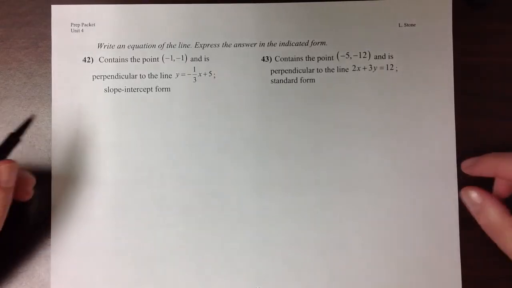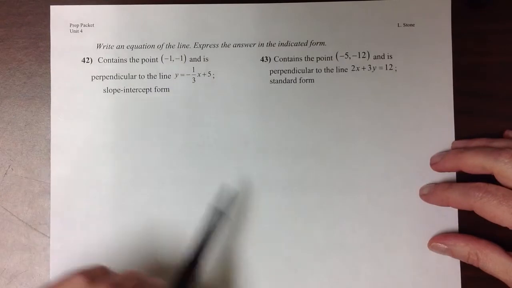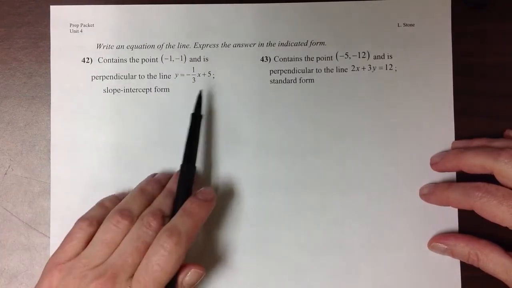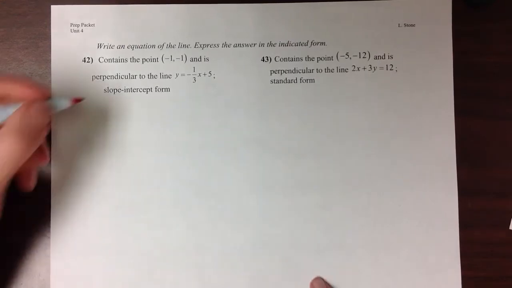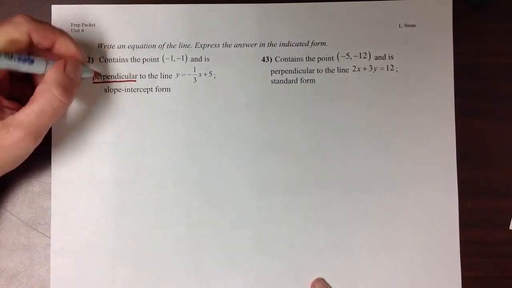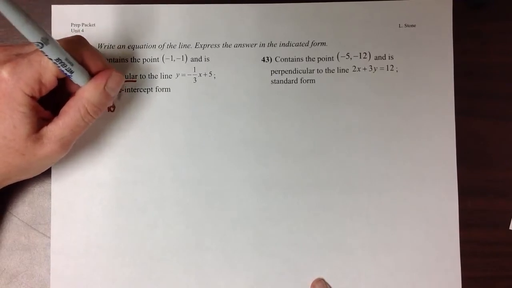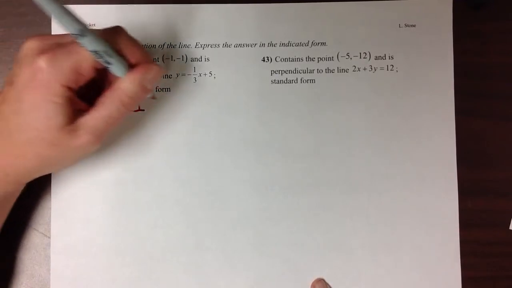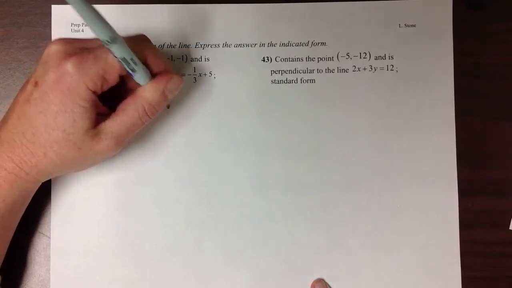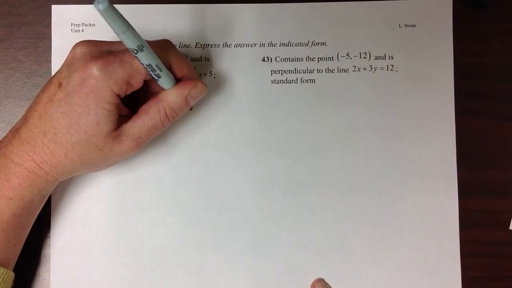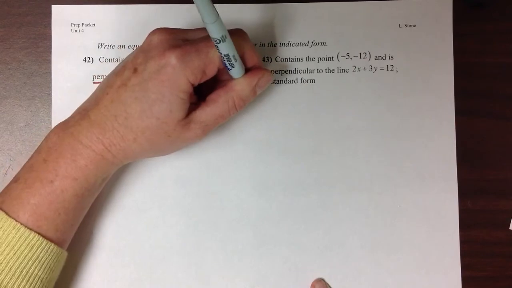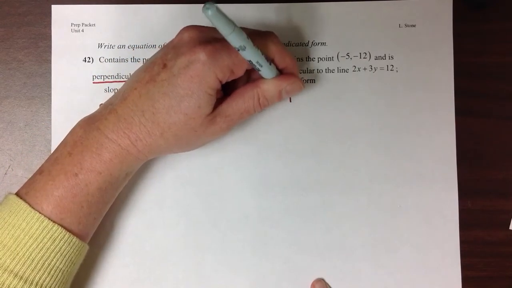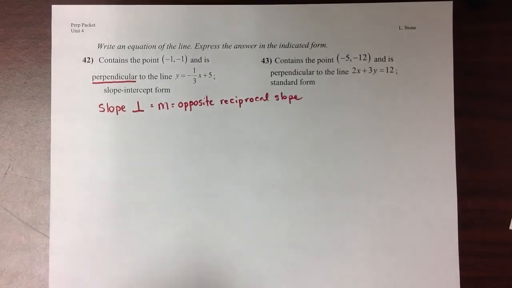Our final two examples have us finding equations using a point and the fact that these lines are perpendicular to the given line. So the first thing we need to remember is the relationship between slope in perpendicular lines. In a perpendicular line, the slope of the other line, slope of a perpendicular line, is the opposite reciprocal slope.